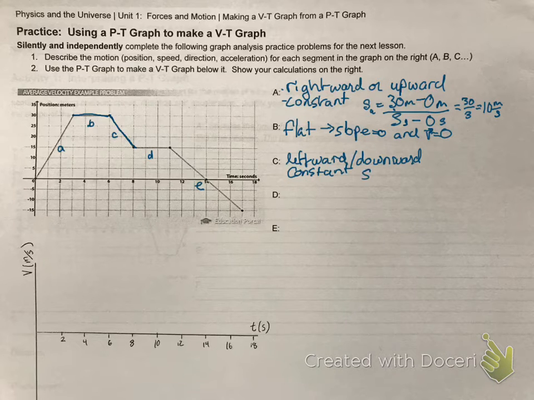And to find the speed or the velocity of C, final minus initial, the final is going to be the 15 meters minus the initial, which is 30 meters, divided by 8 seconds where it finishes that interval, to 6 seconds where it started the interval, and that gets you 15 divided by 2, which comes out to 7.5 meters per second.